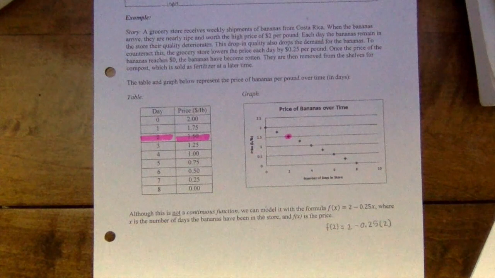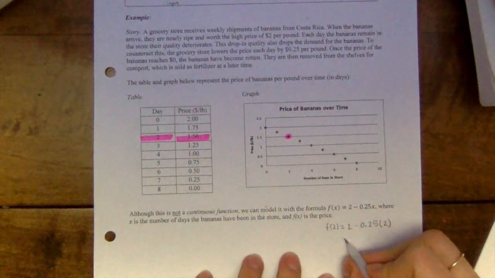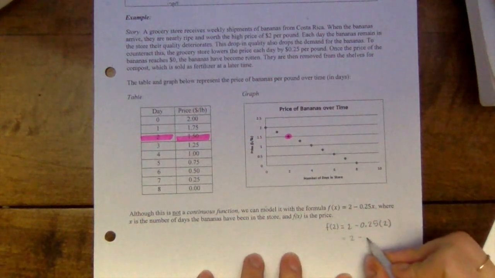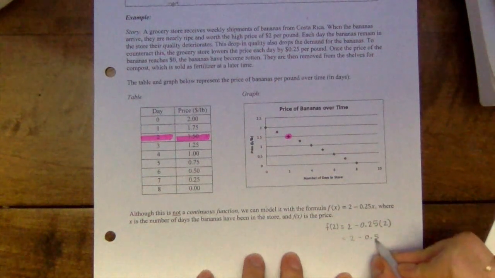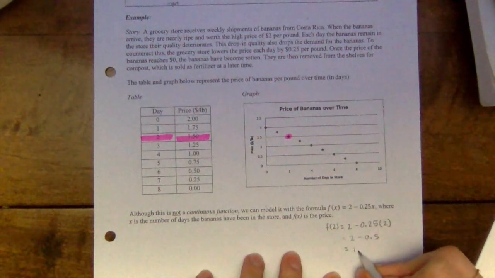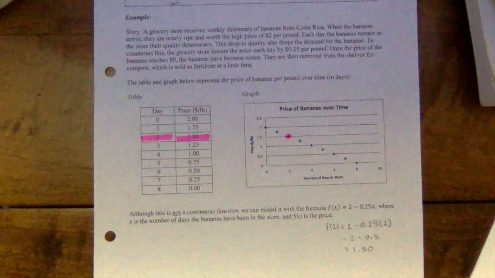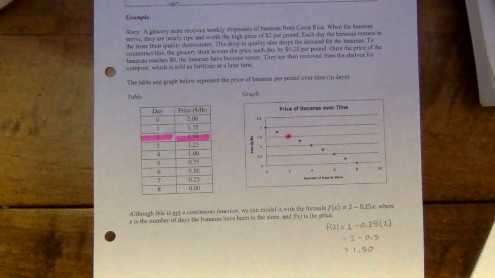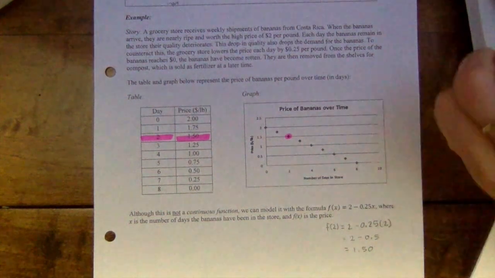So then with some simplification, notice all 3 methods resulted in the same answer. After 2 days of being in the store, the bananas will cost $1.50 per pound.